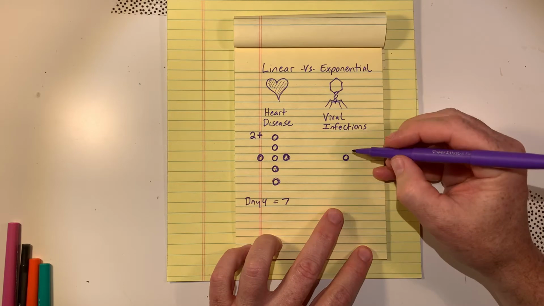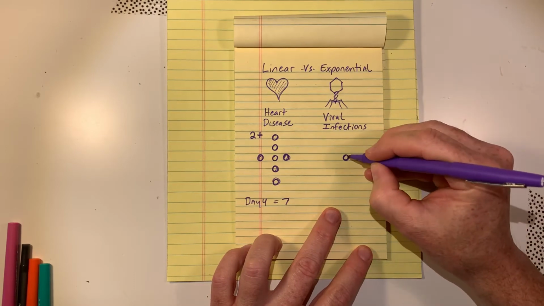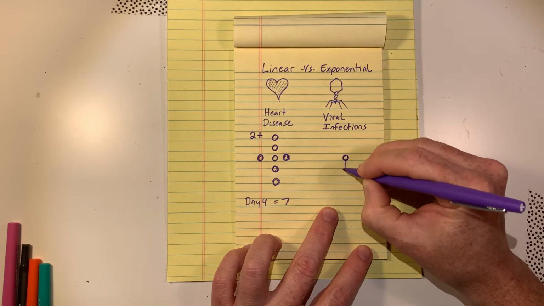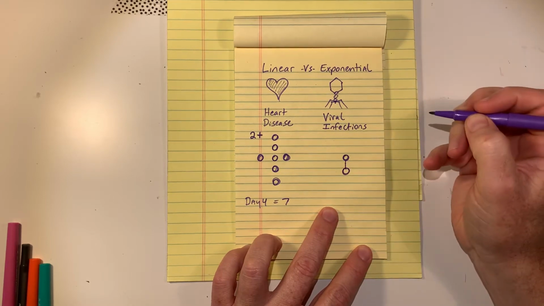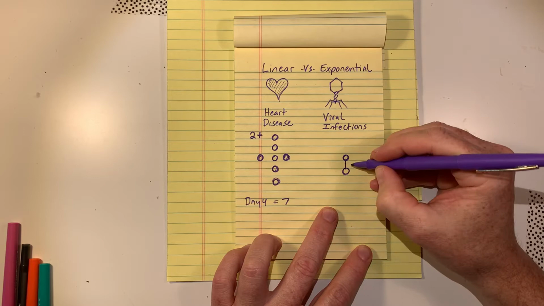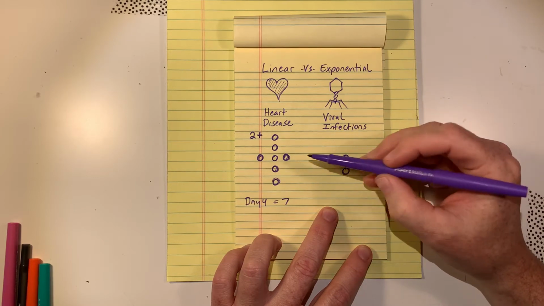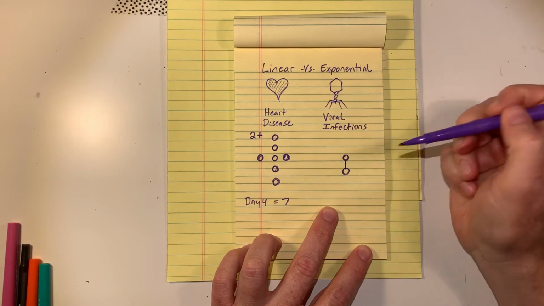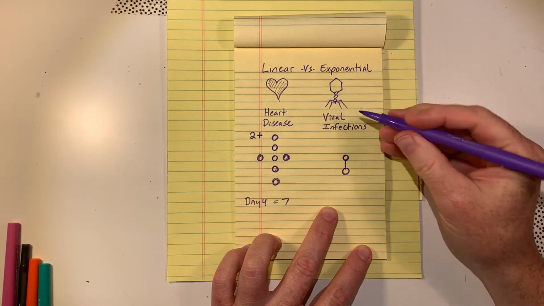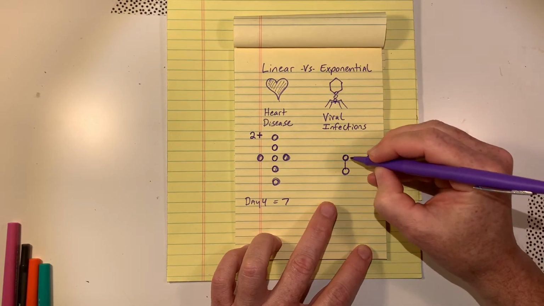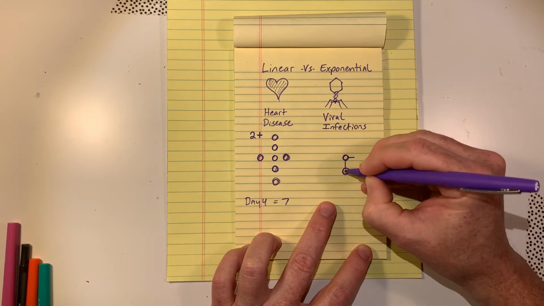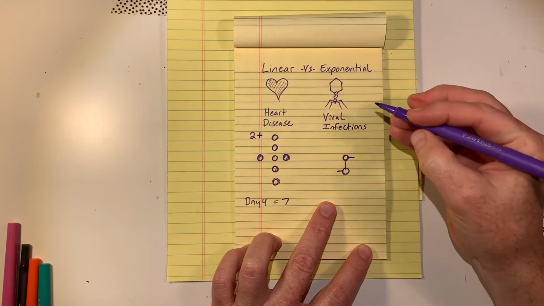Now, with viral infections, you've got 1 person who's sick on the first day. That person, though, can infect another person on the second day. So you'll see on the second day, there's not quite as many as there were on the second day with heart disease, because there were 3 on the second day with that, only 2 here. So it looks like it's going to grow at a slower rate. But now on day 3, you've got to keep in mind that both of these people can infect new people, right?